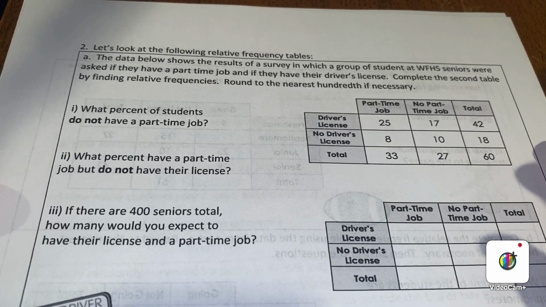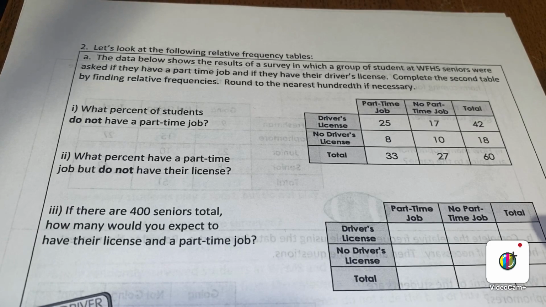Number 2. The data below shows the results of a survey in which a group of students at William Floyd High School, seniors, were asked if they had a part-time job and if they had their driver's license. Complete the second table by finding the relative frequencies. Round to the nearest hundredth if necessary. Okay, so we need to figure that out. So how are we going to do that?